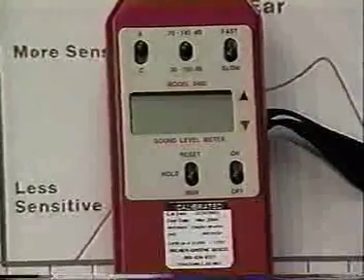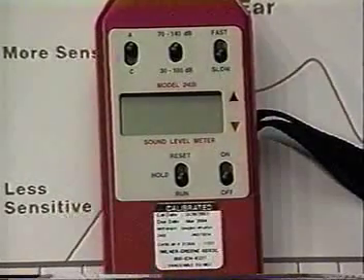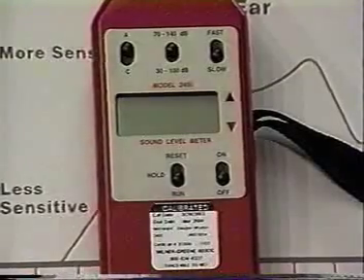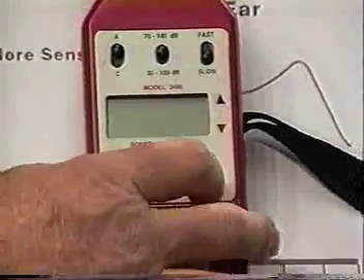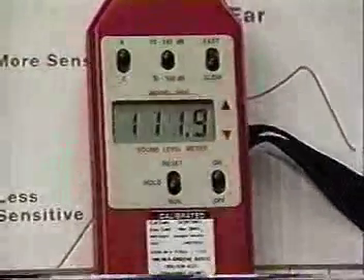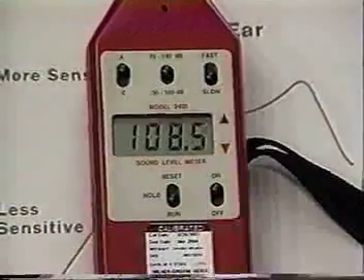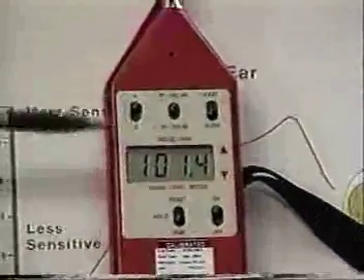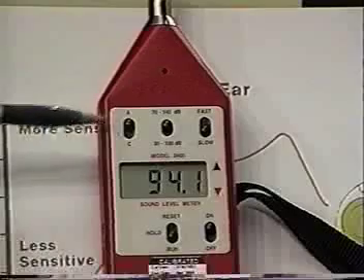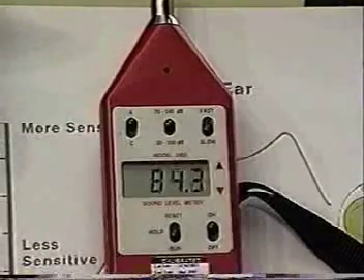There are all kinds of sound level meters. This is a pretty good one. What it has up here on the top is a little microphone. It has a digital display down here. There are some other switches and so forth on it. One over here is labeled A and C.